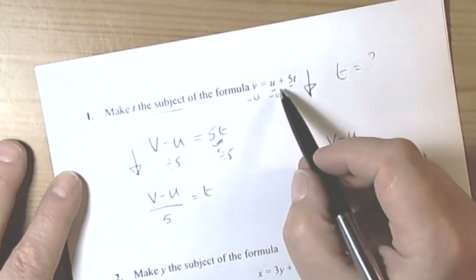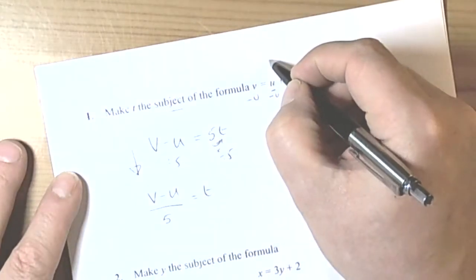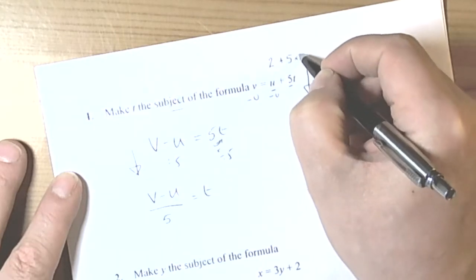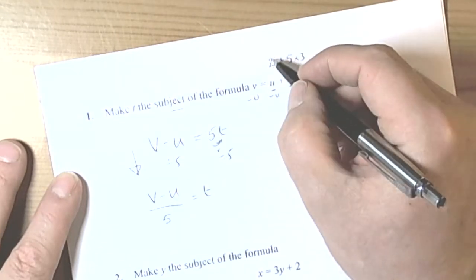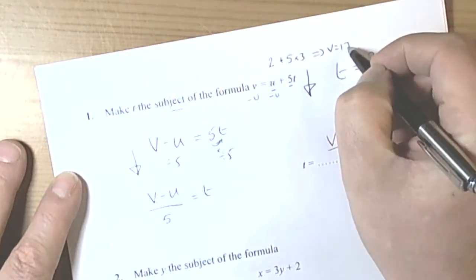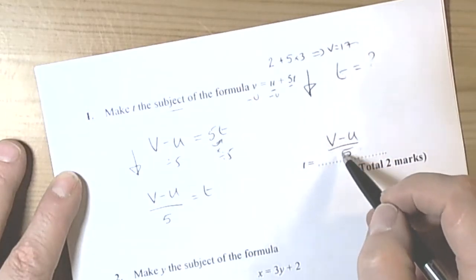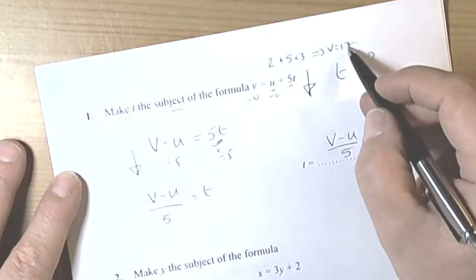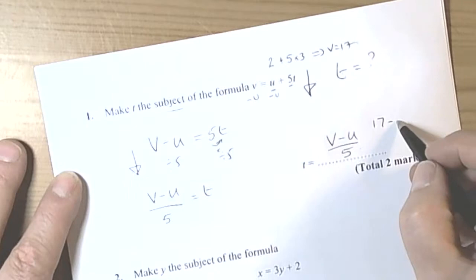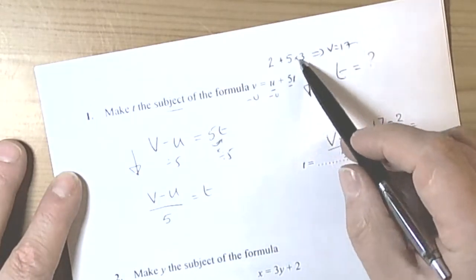So the way we do this is we simply give u and t a value at the beginning, and it doesn't really matter what they are. So I'm going to give u a value of 2 and t a value of 3. So 5 times 3 is 15, plus 2 is 17. So these values have given me a v equal to 17. So I now go back to the rearranged equation and we check it. So v was 17. Take away the u value we chose originally, which was 2. Divide that by 5, and we should get the originally chosen t value, which was 3.